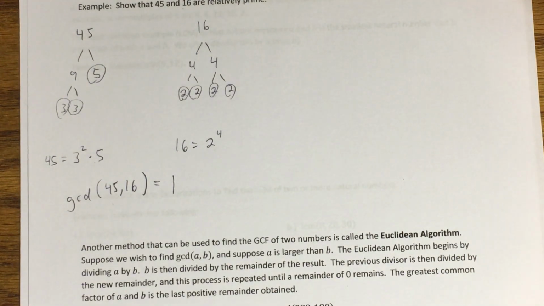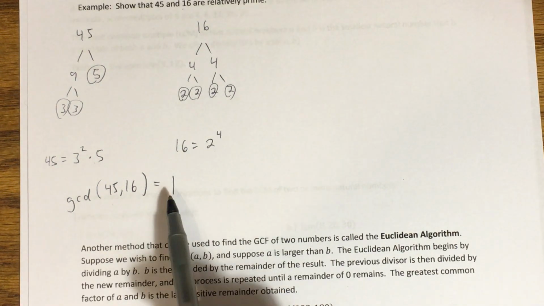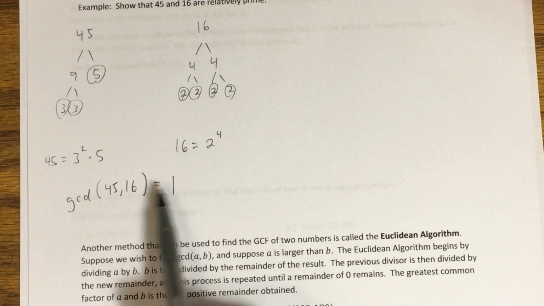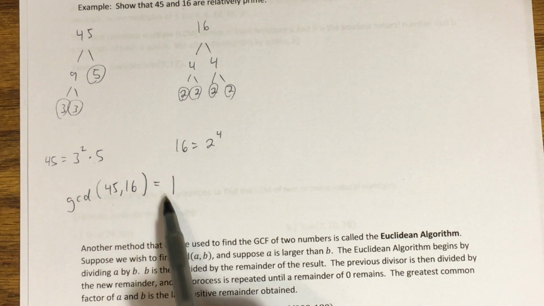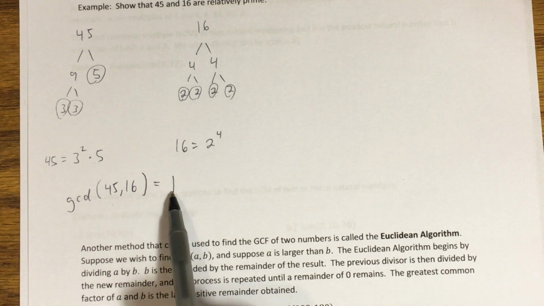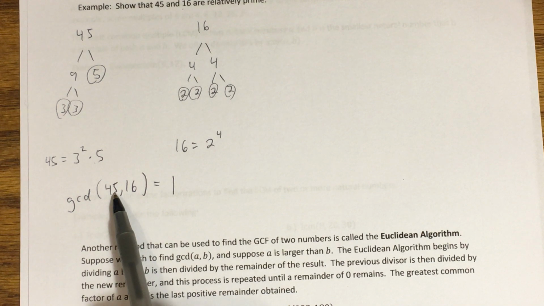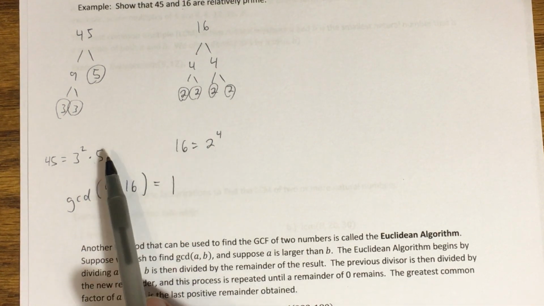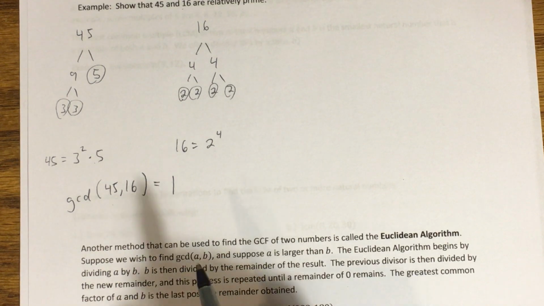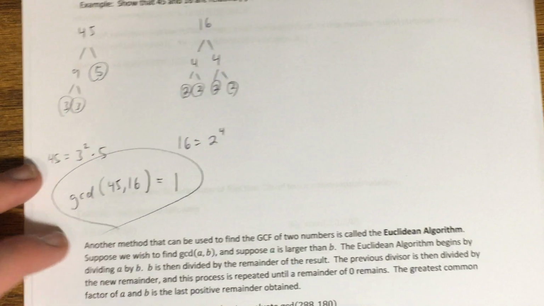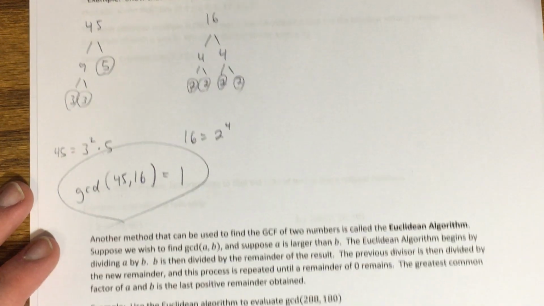Well, if I can't find any prime numbers, at the very least, I can always say that 1 is a common divisor of two numbers, because 1 is a divisor of everything, right? 1 always shows up in our list of factors of 45 and 16. So we know at the very least 1 will be a factor in common. If there are any numbers larger than 1 that are common divisors of these two numbers, then I would have had common primes in these two prime factorizations here, which I do not have. So this is what's showing that those two numbers are relatively prime, because their GCD equals 1.